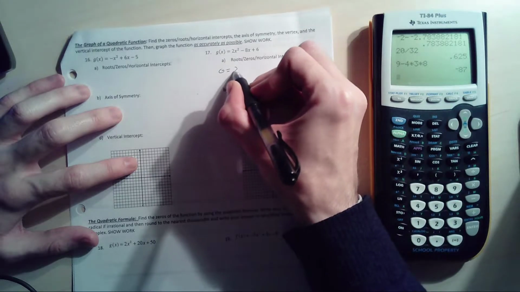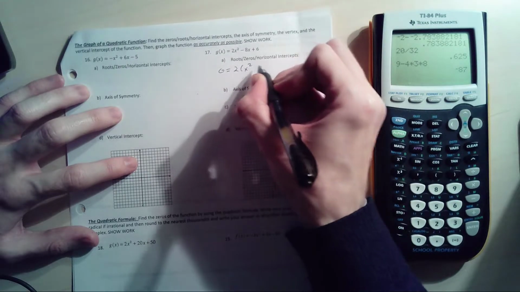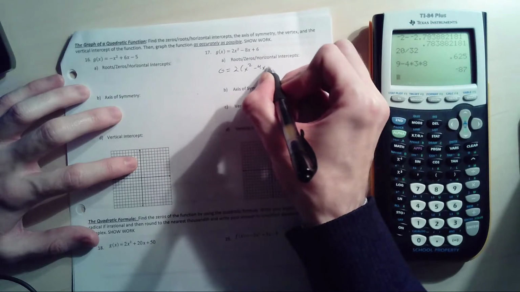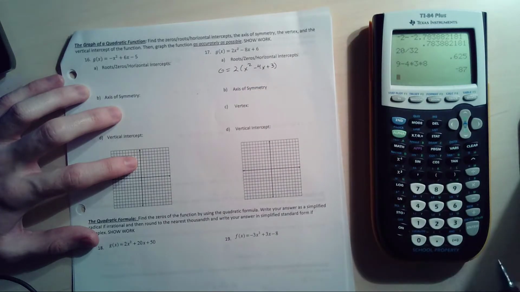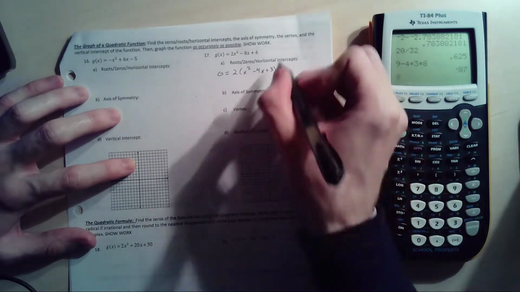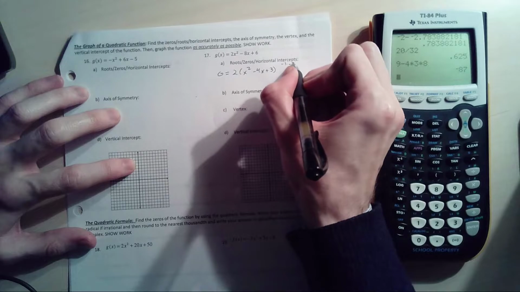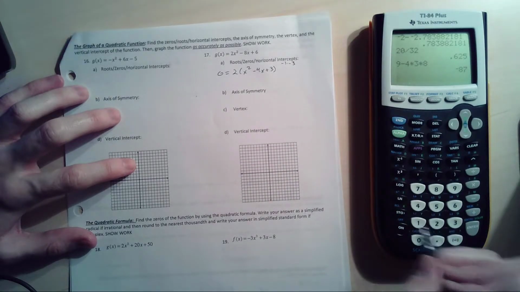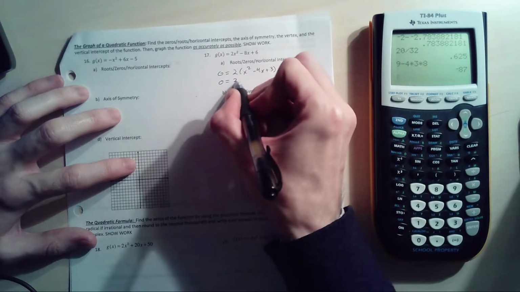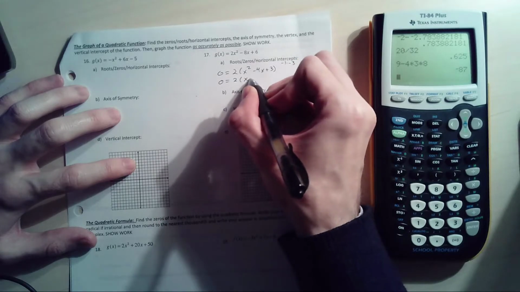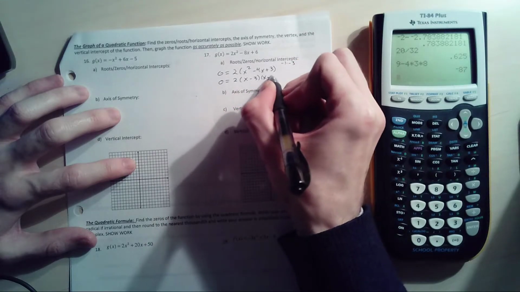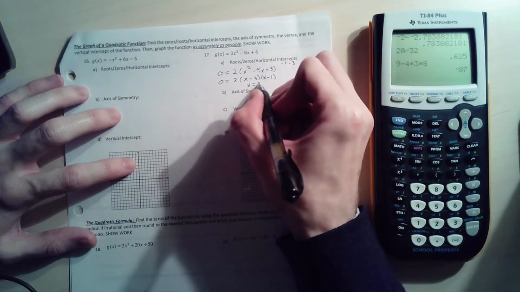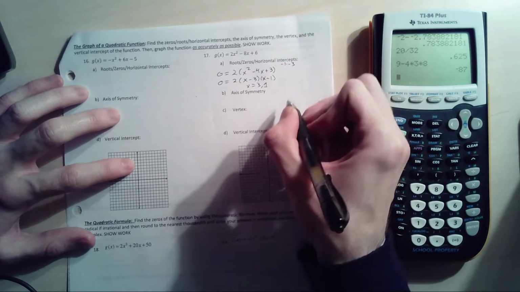I'm noticing there is a factoring of 2 that can at least occur here. So I got x squared minus 4x plus 3. Looks like I can actually do more here. I got negative 1 and negative 3 are going to multiply to positive 3 and add to negative 4. So I got 0 equals 2 multiplied by x minus 3 multiplied by x minus 1. So I have x equals 3 and 1 as my two zeros.